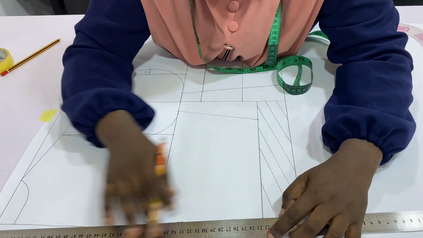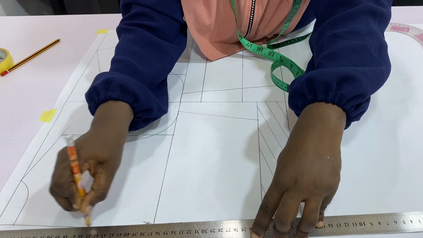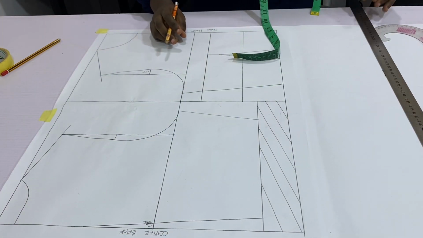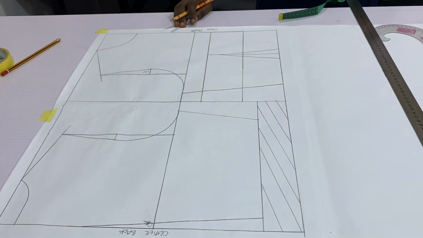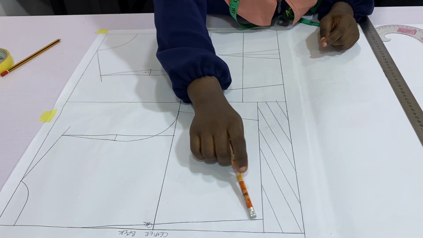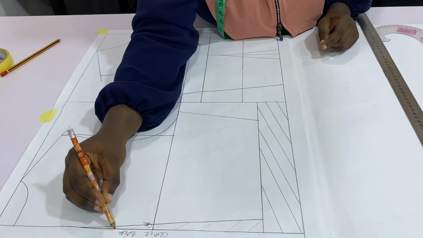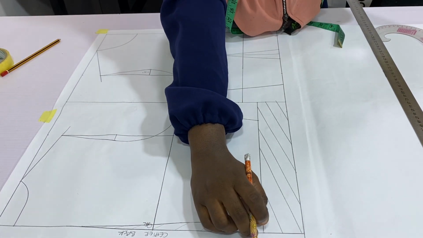Now we are almost getting there. The next thing to do now, that part will no longer be part of the pattern. You can see we're going to cut it off. It's no longer part of the pattern, and don't worry about the measurement. It is not going to affect your measurement at all, because we need to take it out because it's actually going to bulge out, so there is no need for it.